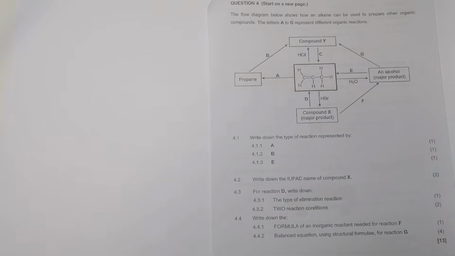So we wanted to look at organic chemistry. I know that you've been working really hard to ace those exams.